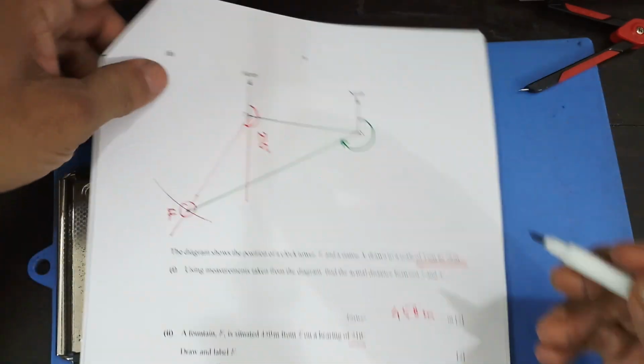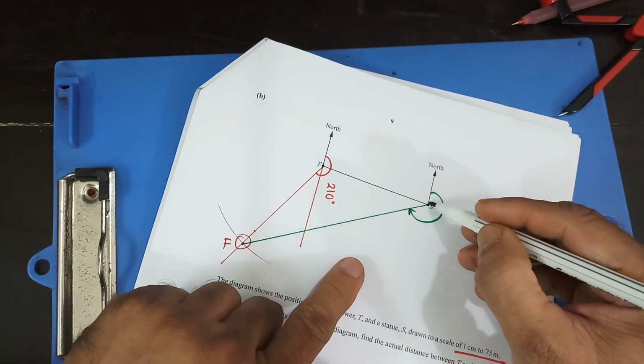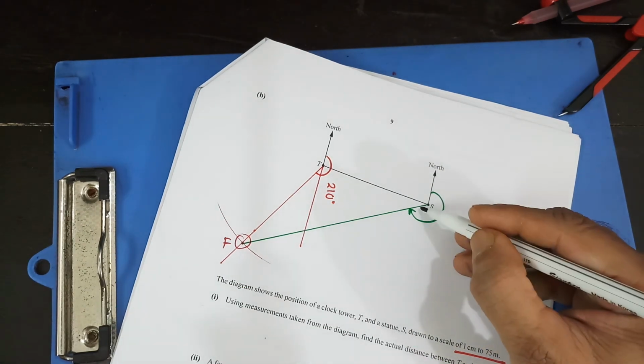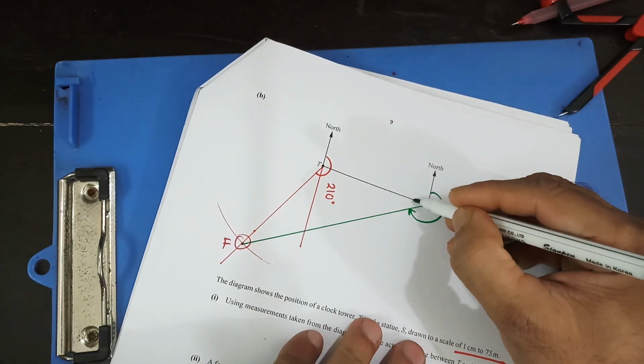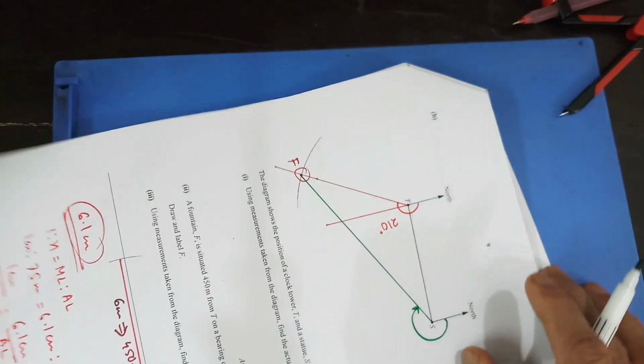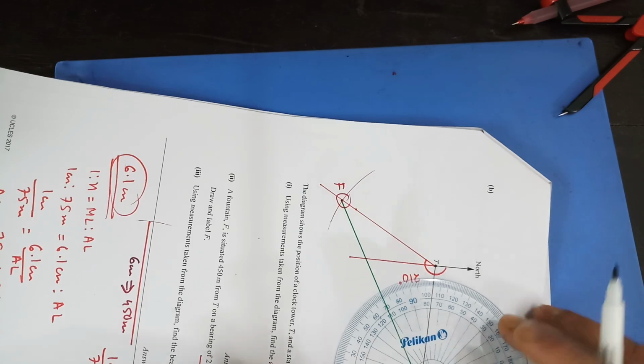Now what I can do is join this, extend it and measure this one, or simply I can measure this angle and subtract it from 360. I think I'm going to do that. There are so many different ways you can do this.